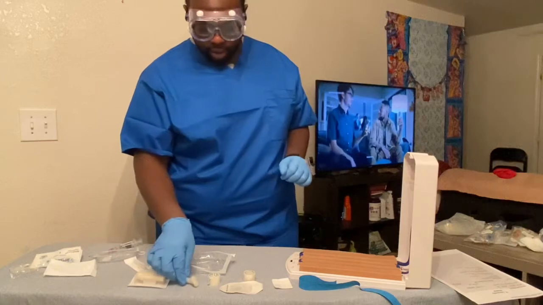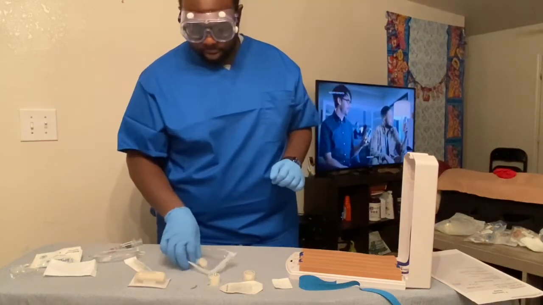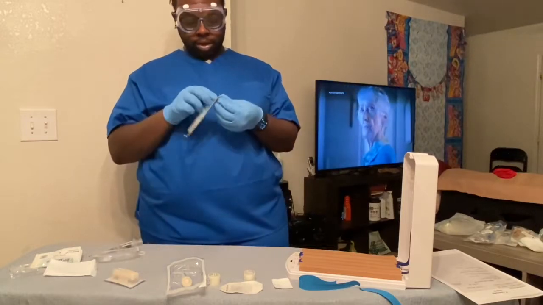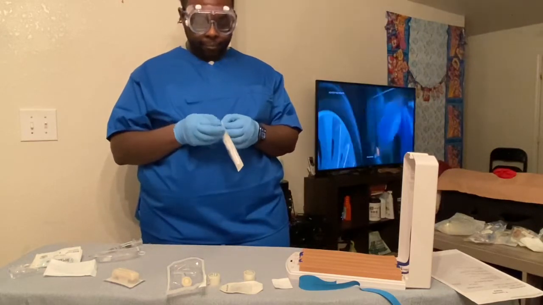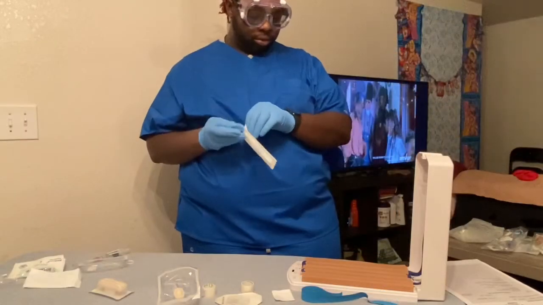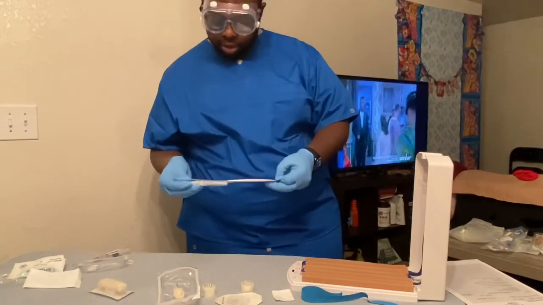Okay, allow that to dry. While that is drying, all right, go ahead and get this part here open.